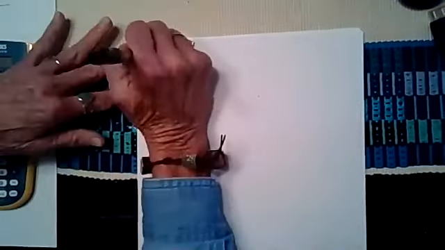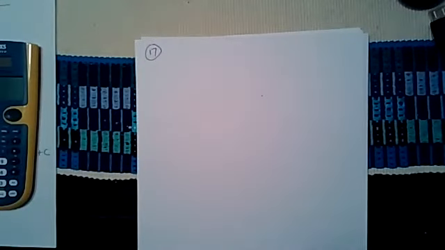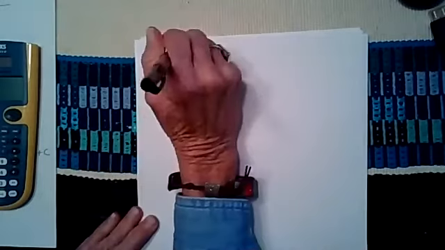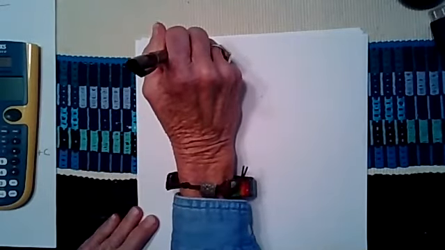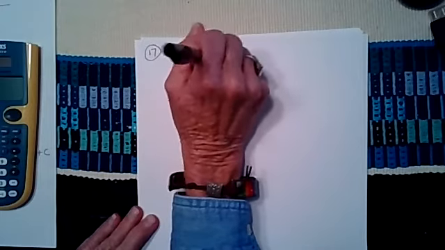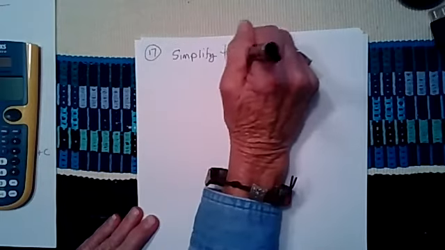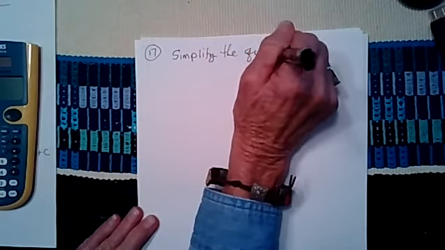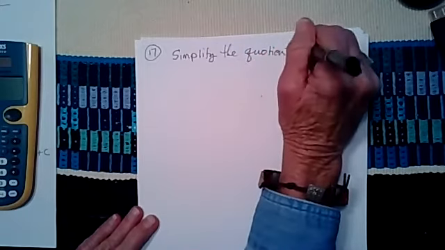All right, now, the other two are multiplication. So you're probably a little bit more familiar with those. So let's look. It says, simplify the quotient, and then integrate.